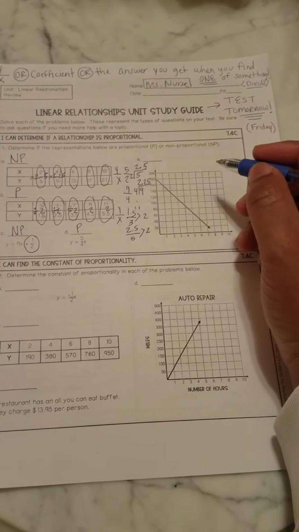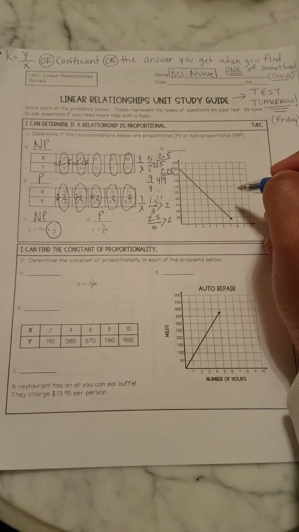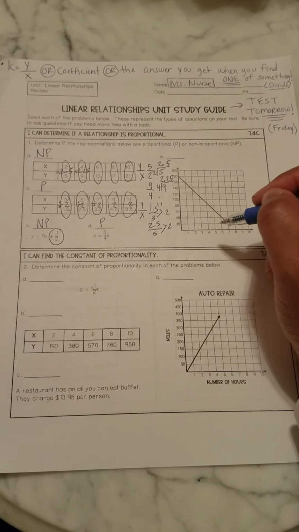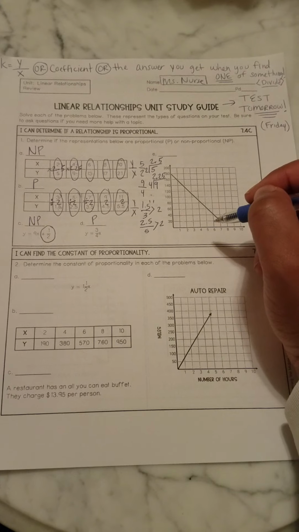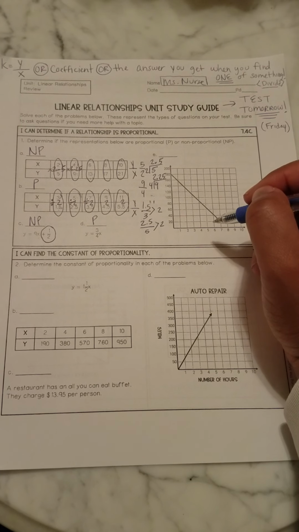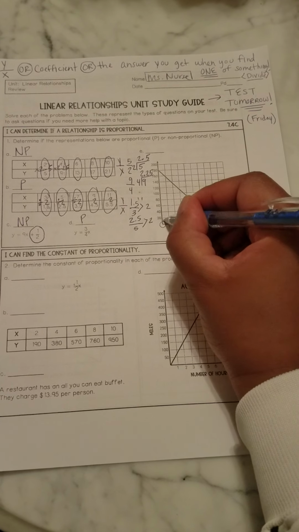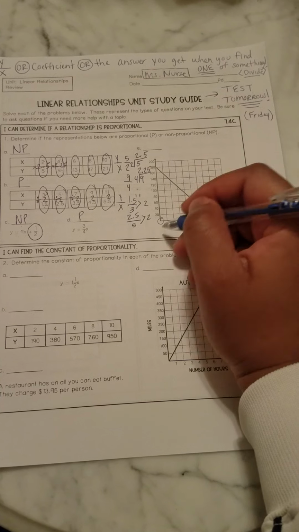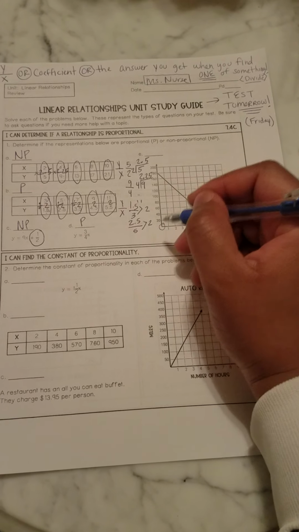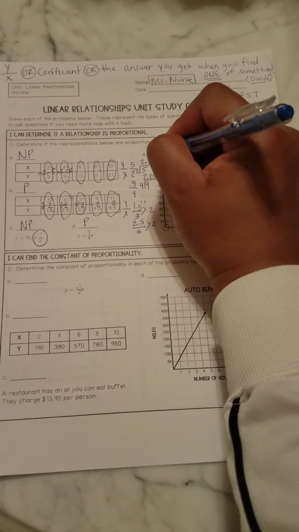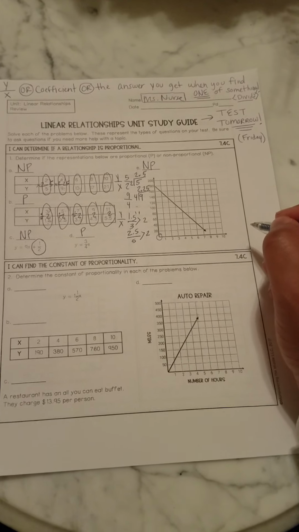Okay, now we have to see whether the graph is proportional. Well, remember, if a graph is proportional, that means it goes through the origin and it's linear. Linear means a straight line. So this is a straight line, but it does not go through the origin. It would have to cross the origin to be proportional. So this is not proportional because it does not go through the origin. Okay, let's move on to number 2.